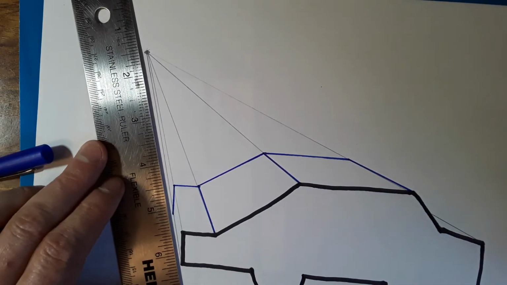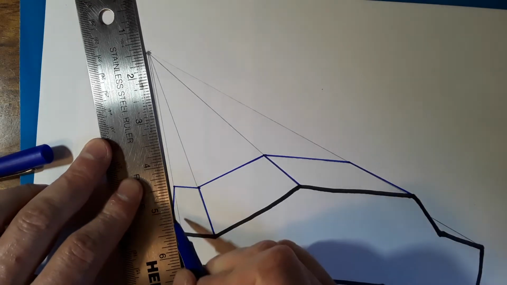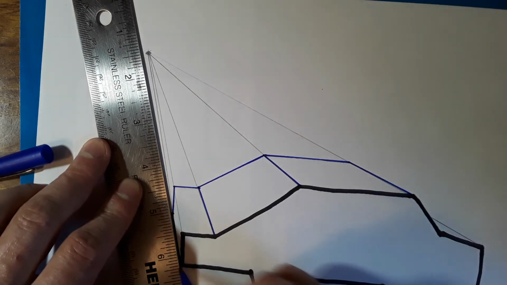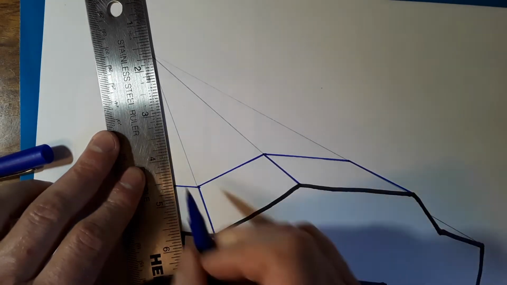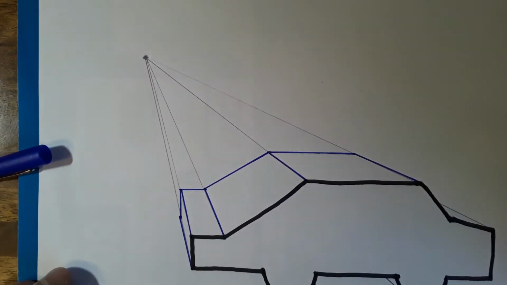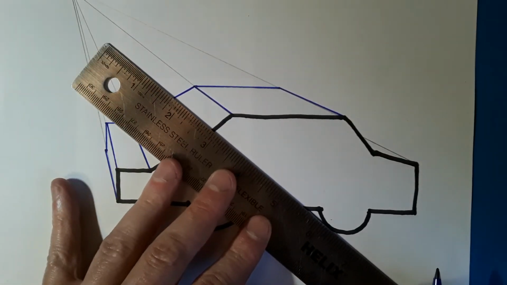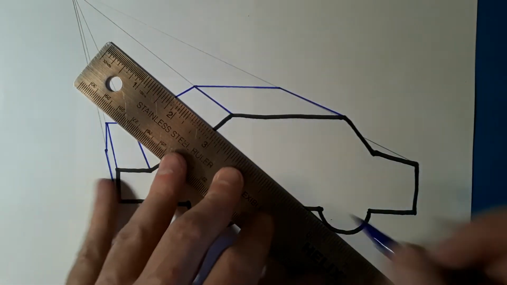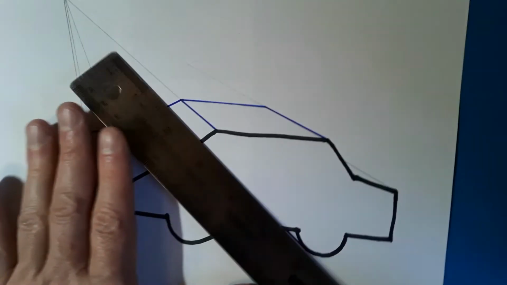I don't know if anyone's done this before. I'm going super quickly. I can only imagine there are many videos on YouTube on how to draw one point perspective. There's not much more on this drawing for me to do.